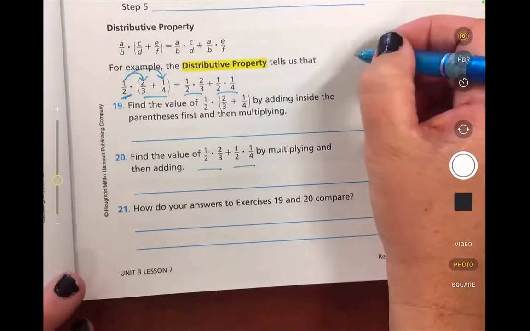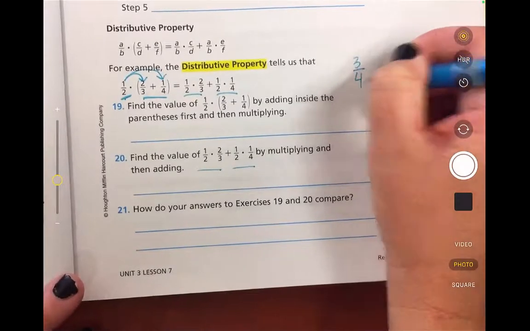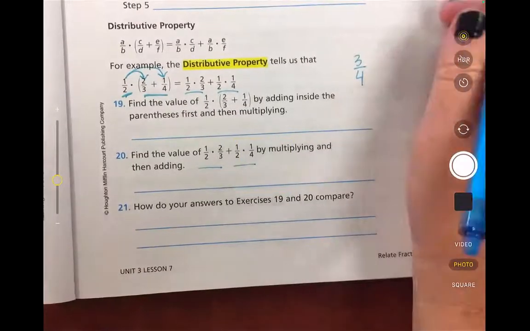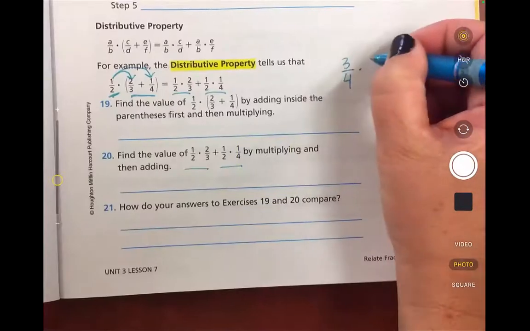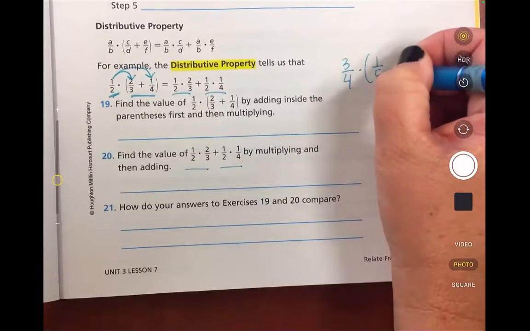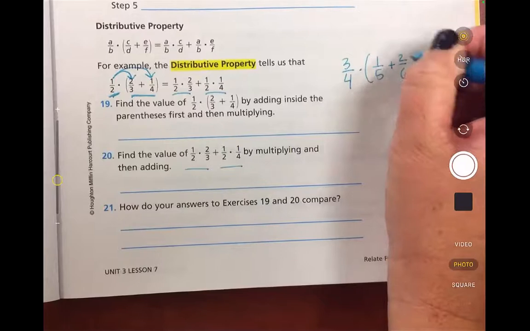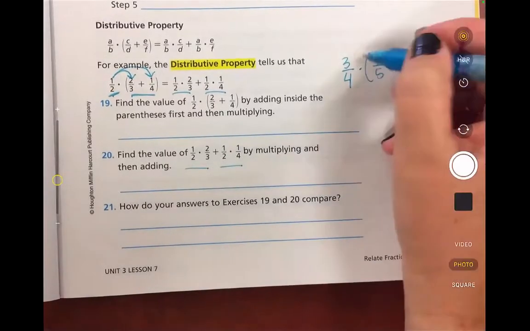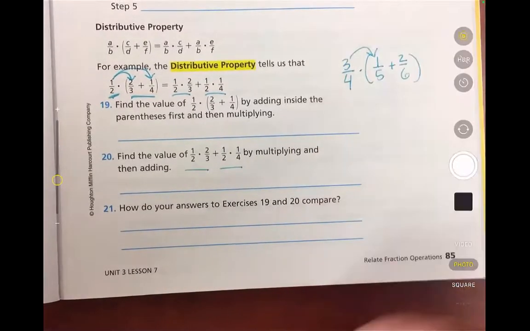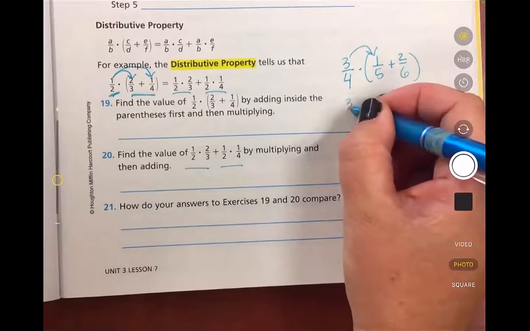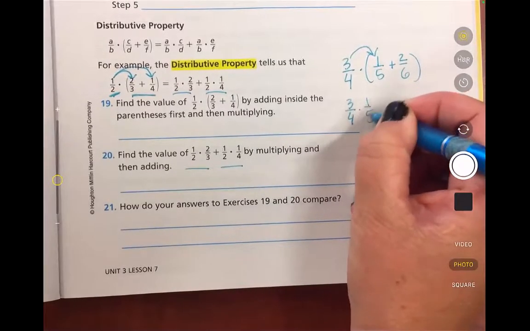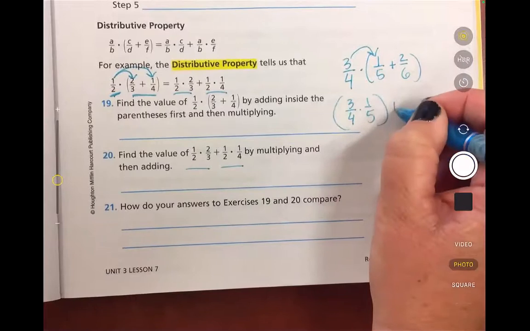So if I had 3/4, look at, they used a lot of my fractions I like to use. 3/4 times 1/5 plus 2/6. I'm going to take my 3/4, I'm going to distribute it to my 1/5. 3/4 times 1/5. Put my little plus sign in there.